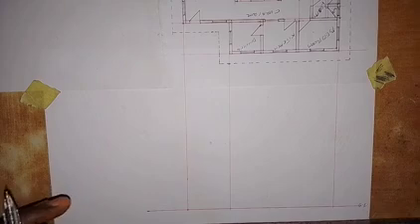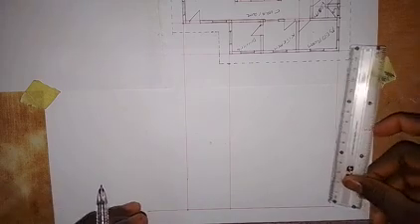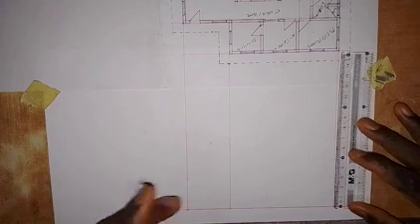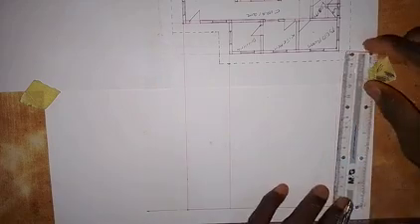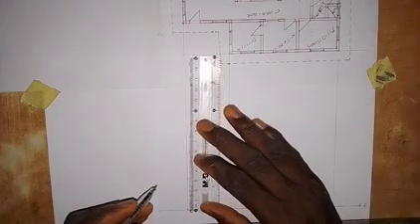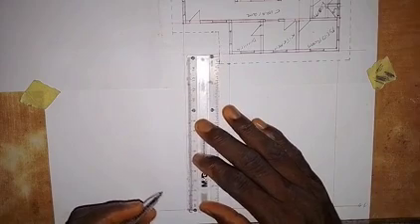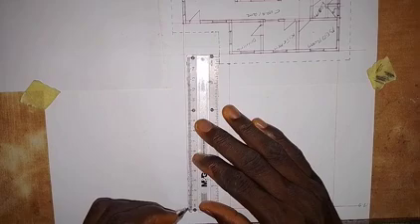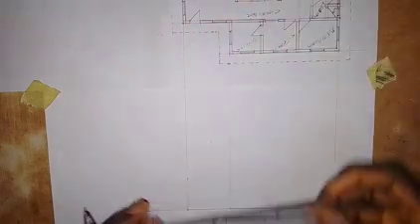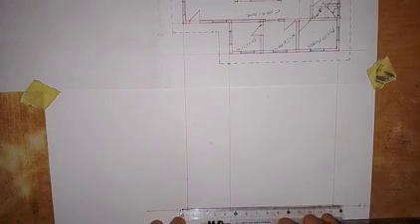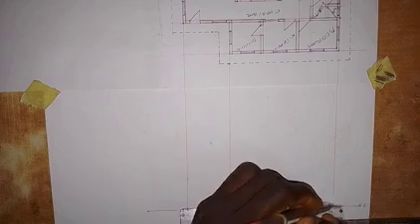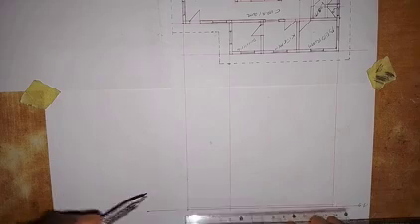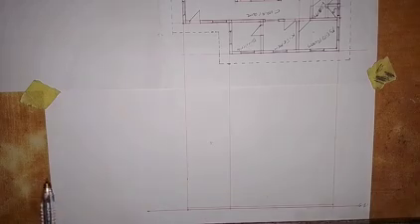The next thing that I'm going to do is to take a measurement of 2 millimeters for the floor level. This is not given in the specifications, so you are the one to work that out yourself. As I said, in building drawing, some things will not be mentioned, and you're expected to know those things and be able to do it yourself. So it's very, very important. This gives us the floor level of the building.